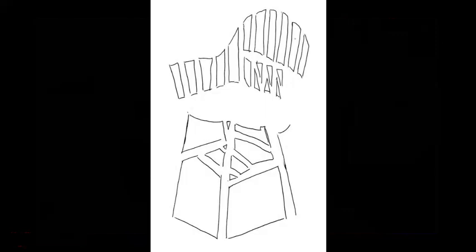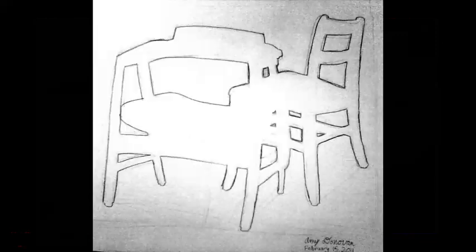Okay, so you can see this is a chair, but they haven't drawn the actual chair. They've drawn the spaces in between the chair. Example 2 is a bit more complex, but you can get the same idea here as what they're trying to do.